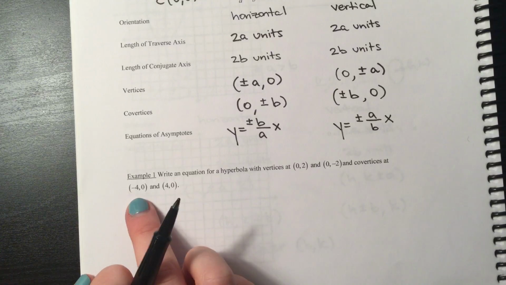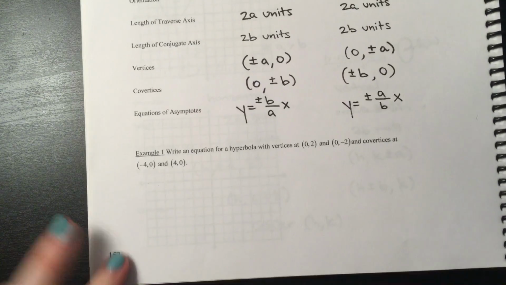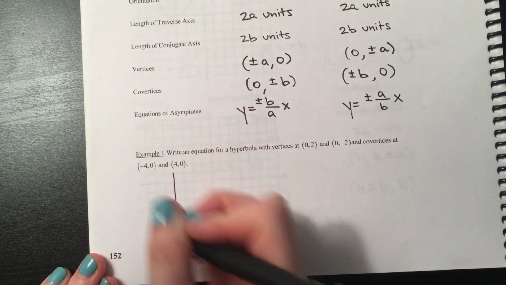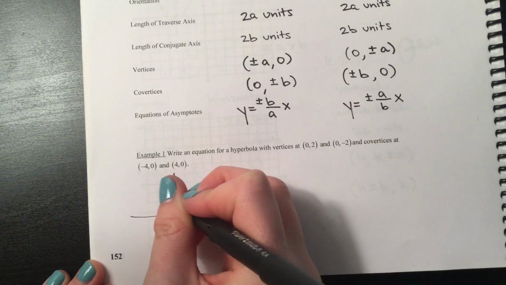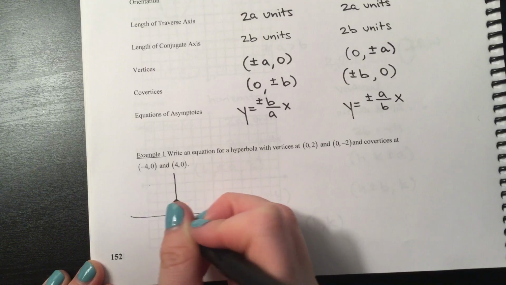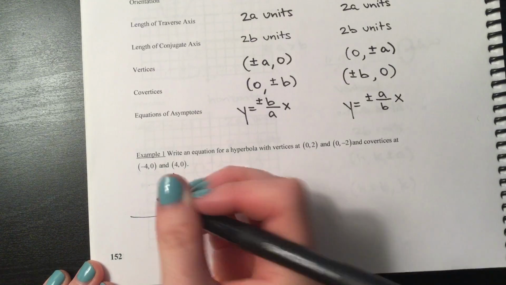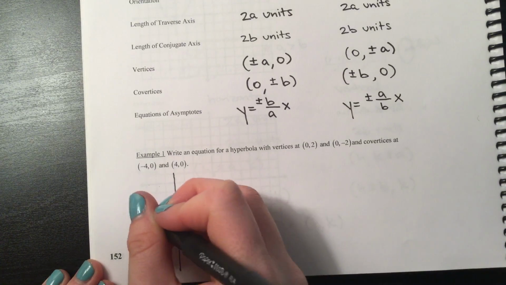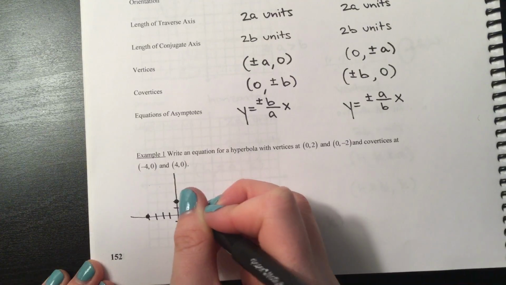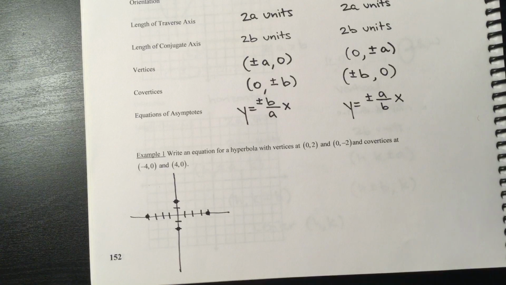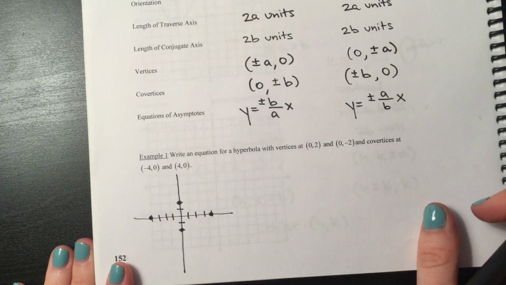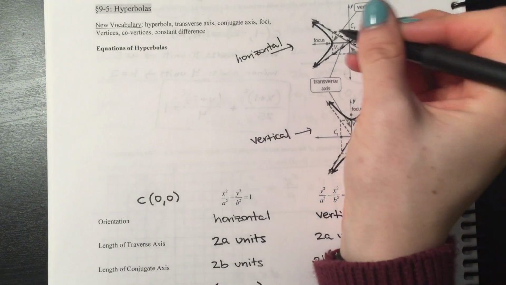So this one, write an equation for a hyperbola with vertices at 0, 2, 0, negative 2, co-vertices at positive 4 and negative 4 with 0. Okay, so we're going to sketch in exactly what this would look like. So our vertices are at 0, 2 and 0, negative 2. And then our co-vertices are at negative 4, 0 and positive 4, 0. All right, so these ones, little different. So with the hyperbolas get sketched. See how now I have these 4 points. It's the same way I had these 4 points right here.